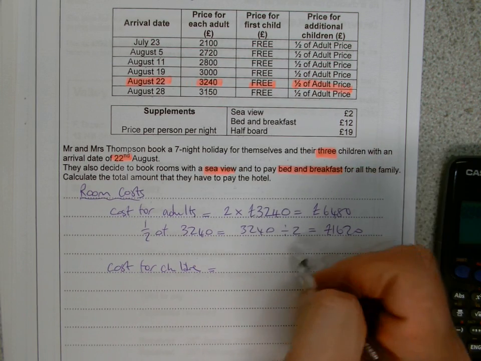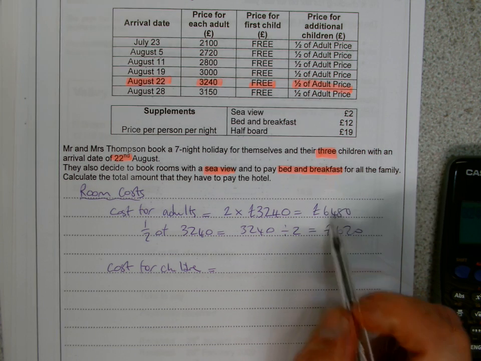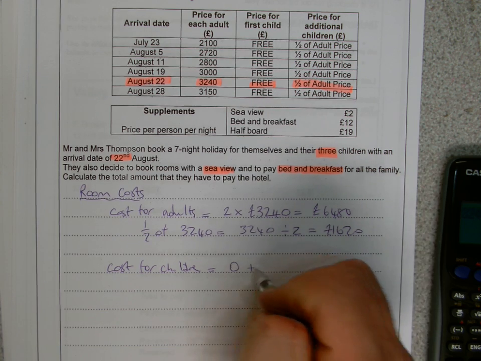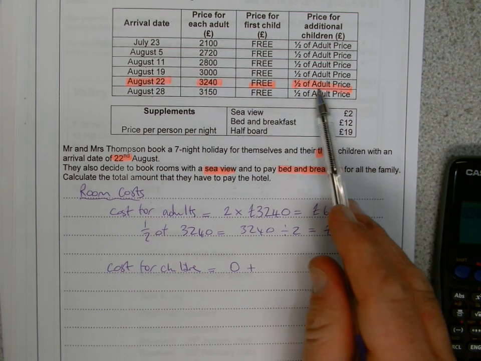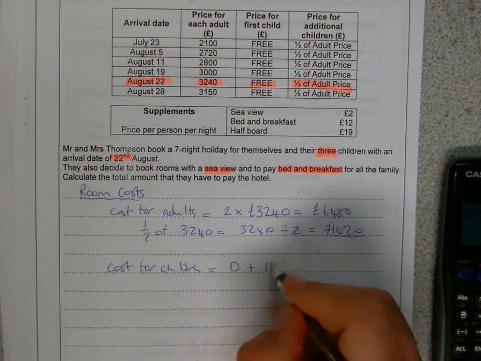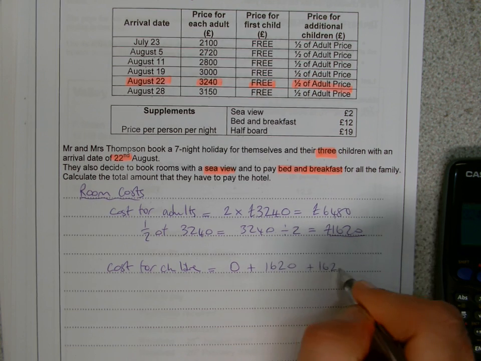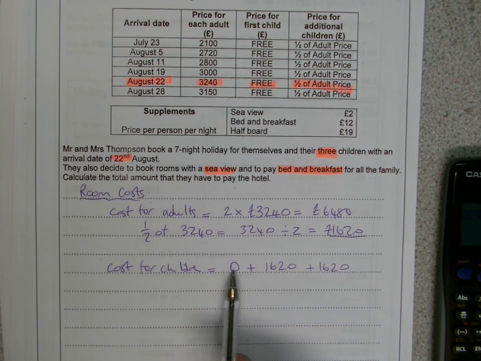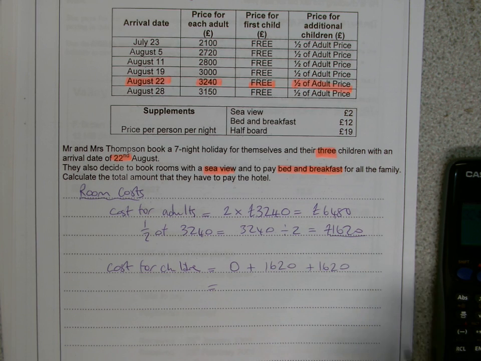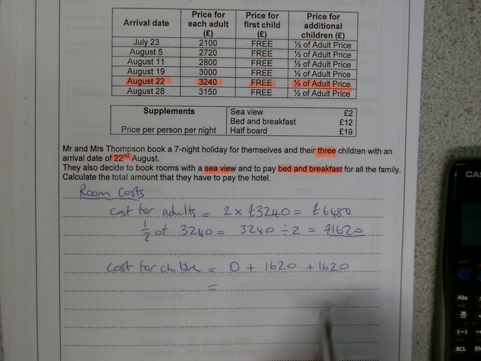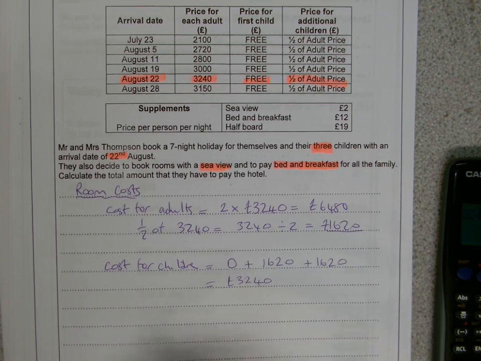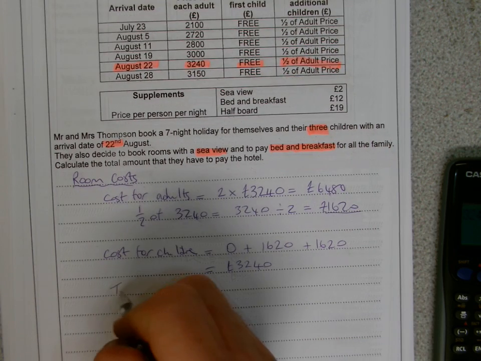Let's think about this carefully. There's 3 children, all right? But the first child goes free. So in effect, the first child pays 0, doesn't he or she? And then any additional children is half of the adult price, which is this. So there's 2 extra children. First child's free, and then the other 2 children make up the 3 children. So 1,620 plus 1,620 comes to 3,240.